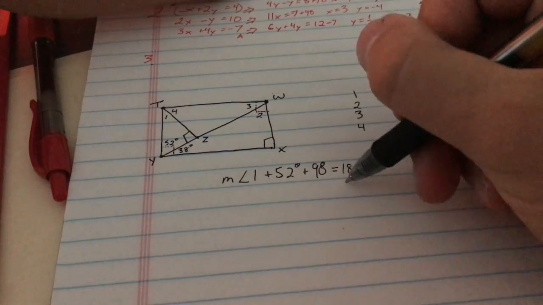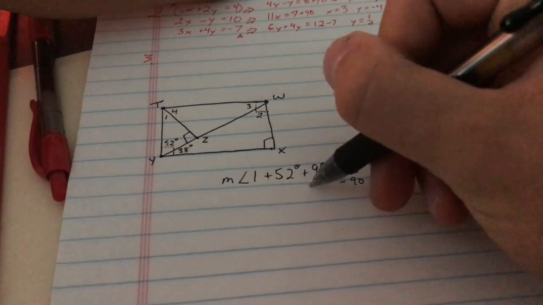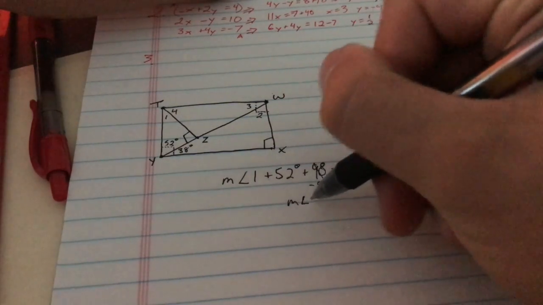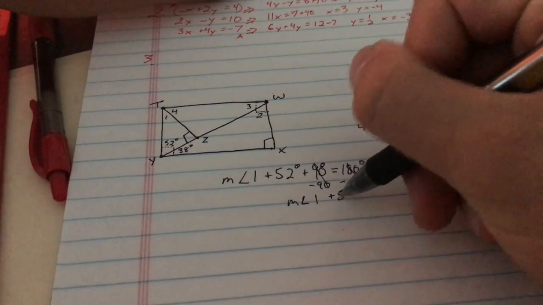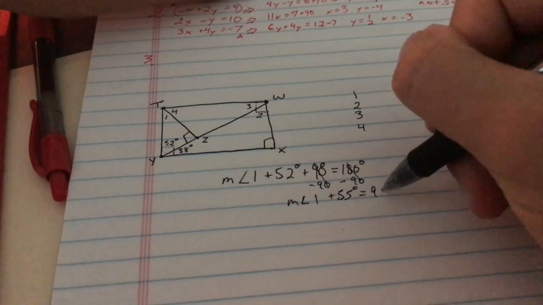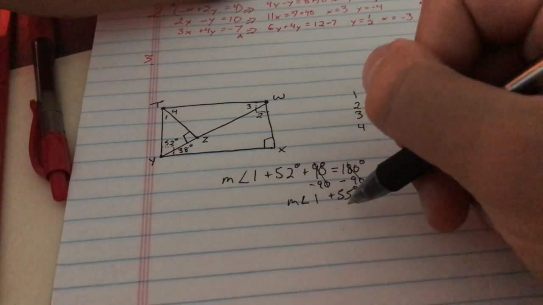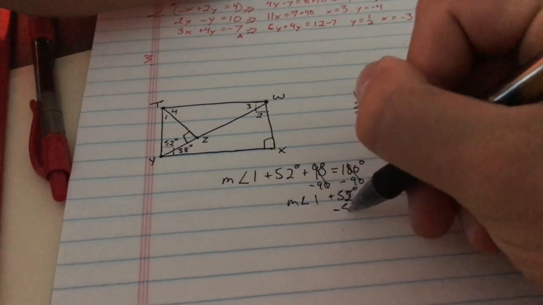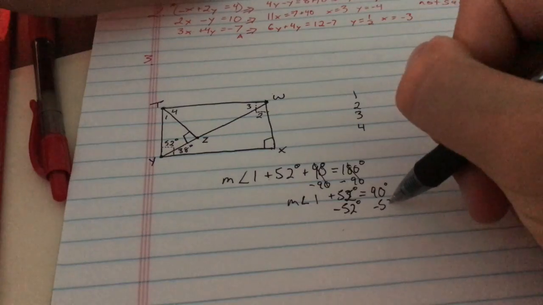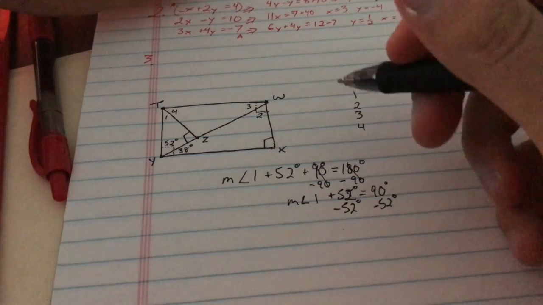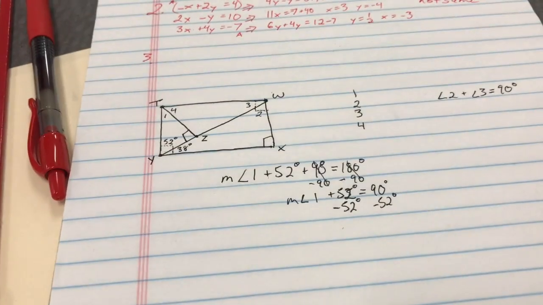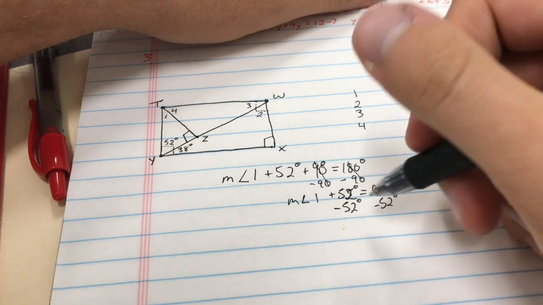So if we subtract 90 here, subtract 90, done with that. And now I have the measure of angle 1 plus 52 degrees is equal to 90 degrees. I wrote 55, look at that. Subtract 52 degrees from both sides. From there, I should have enough information.